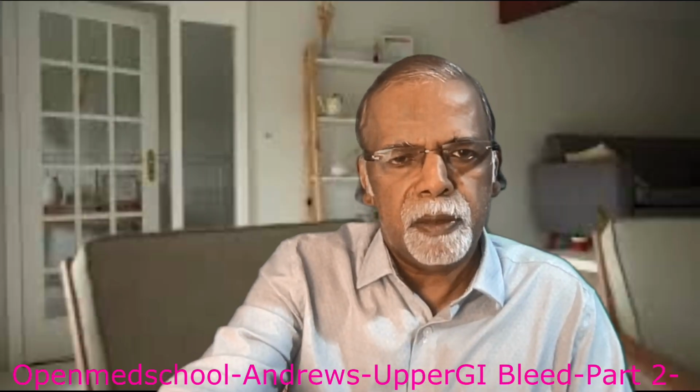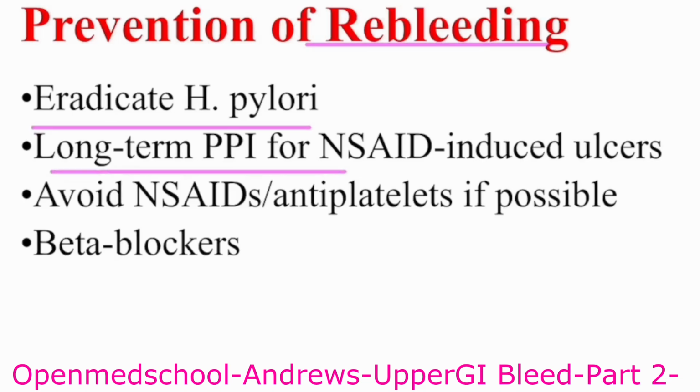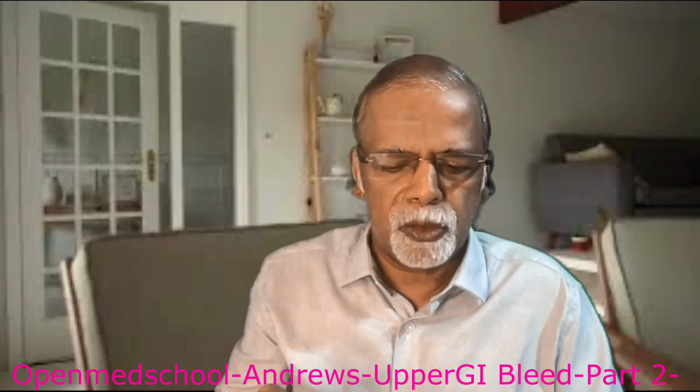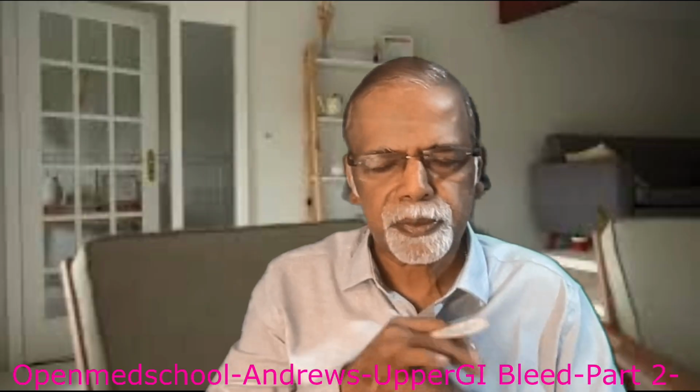Next step is the prevention of rebleeding. In peptic ulcer, you go for eradication of H. pylori, long-term PPI for NSAID-induced ulcers, avoid NSAIDs and antiplatelets if possible, and beta blockers for reducing the portal pressure. So this is the guideline for prevention of rebleeding.